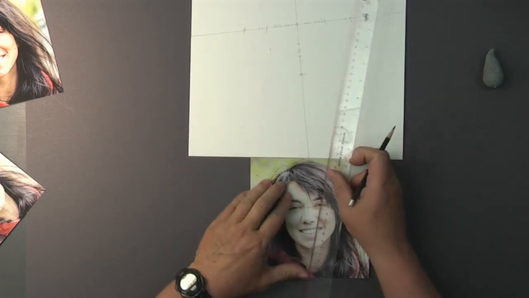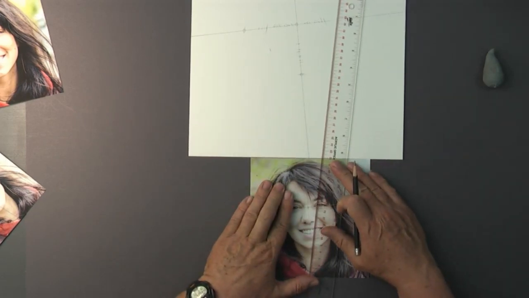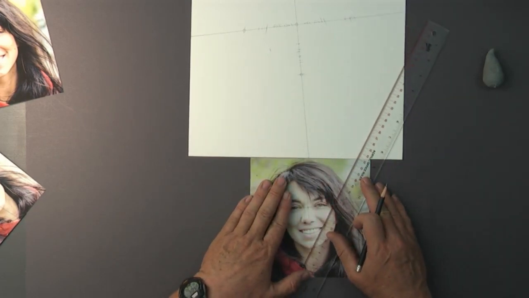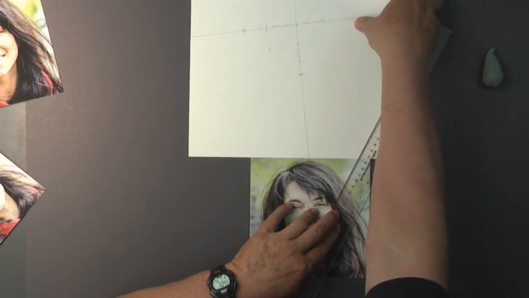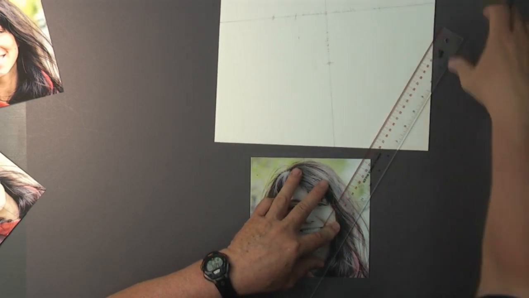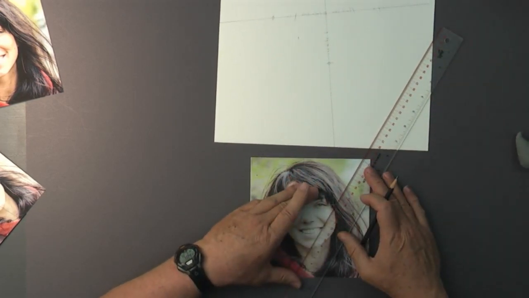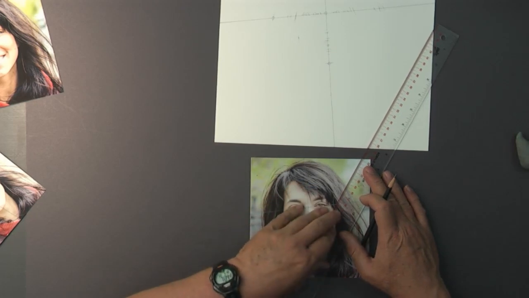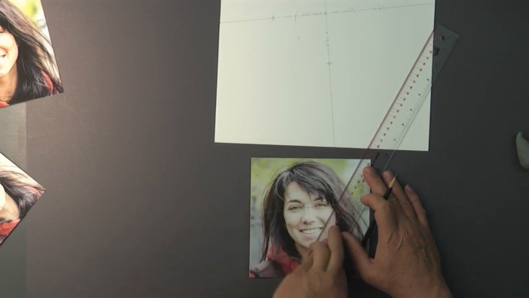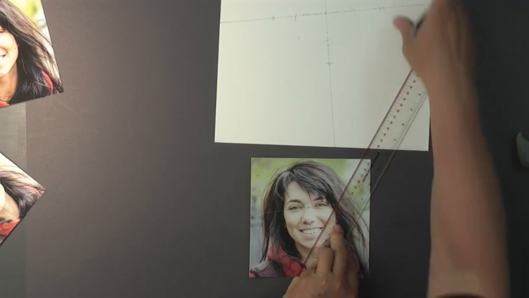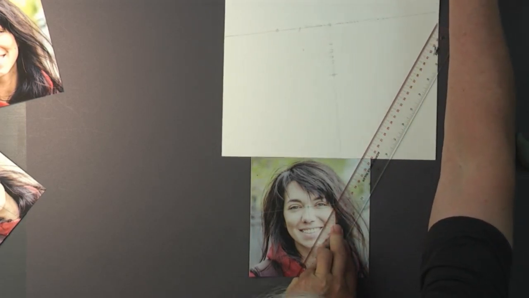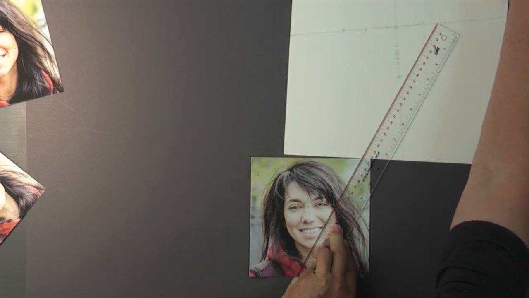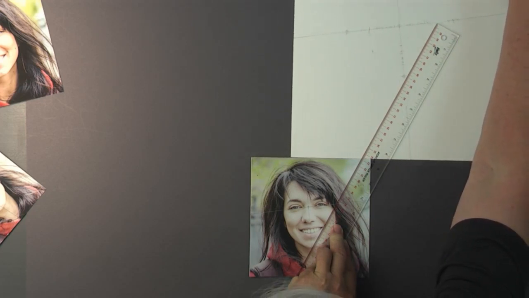I'm going to come down to this bearing point, and I'm going to come out to the corner of the mouth, and I'm going to run this parallel until it intersects my pivot point. So it's on those 2 points, and I'm going to take this and slide it along until I meet that pivot point on the drawing.